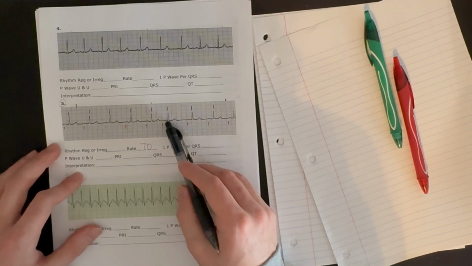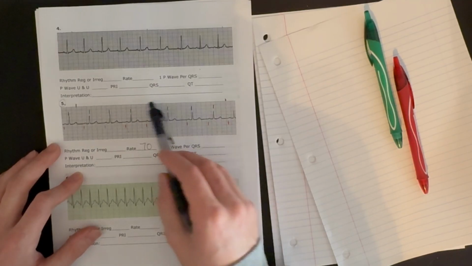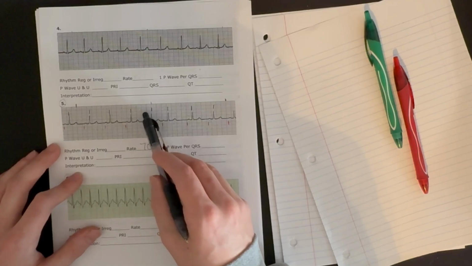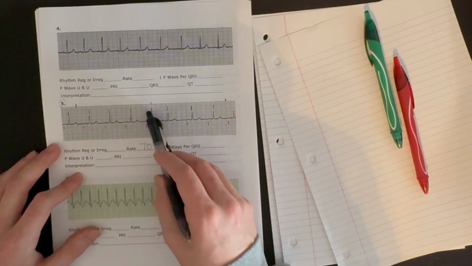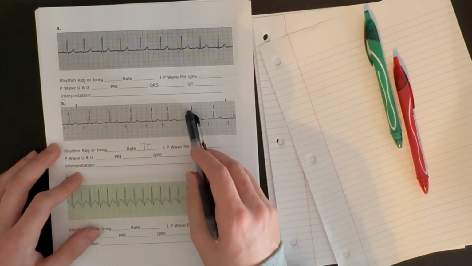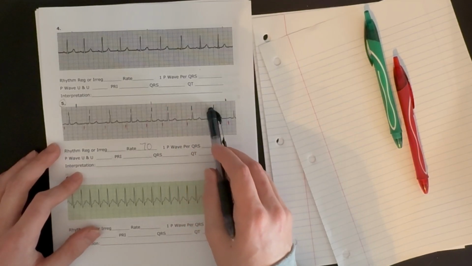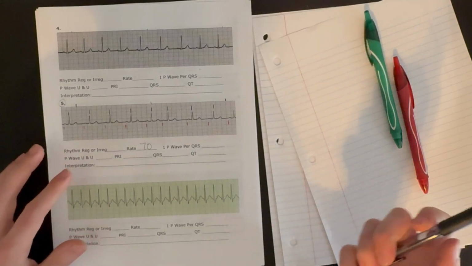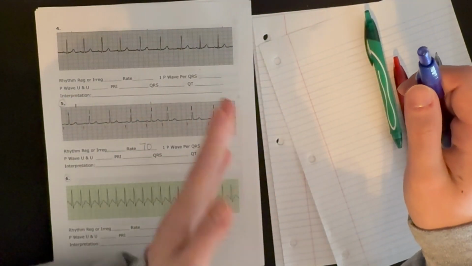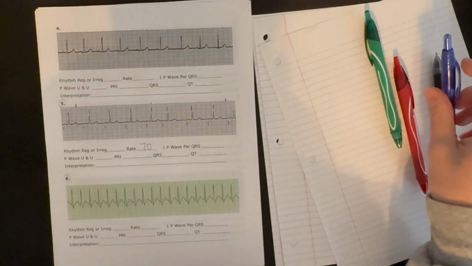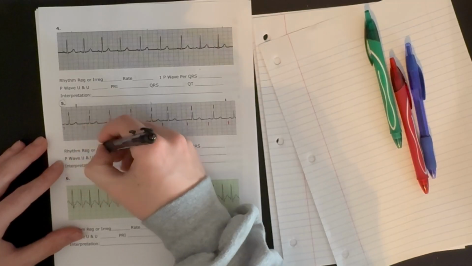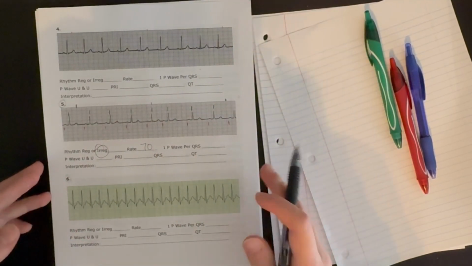So just like our P waves, we have this weird rhythm in the middle of our strip where we went from about 4 large boxes between every QRS complex, and then we had down to 3, then it increased to 5 before the next one, and then returned back to about 4. So this isn't a regular rhythm, right? We were consistent, it changed, and then we returned back to what it was before. So our rhythm is considered irregular, and we'll get back to that.